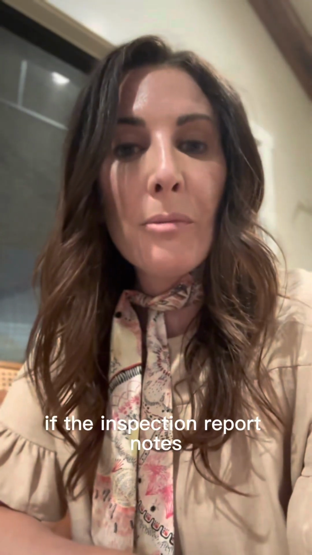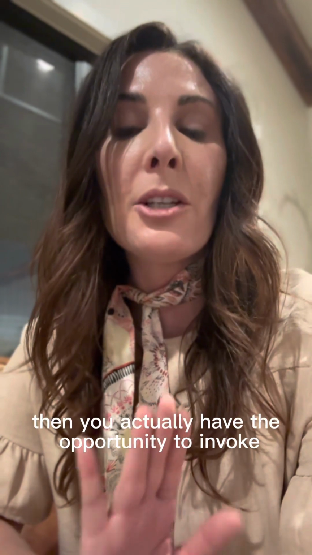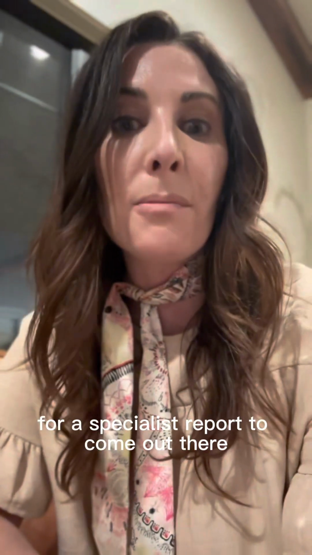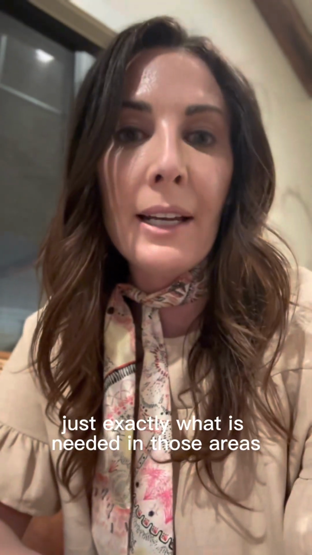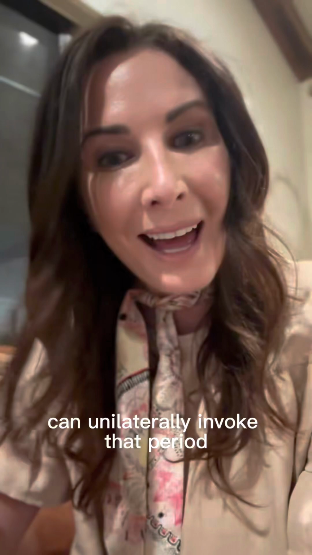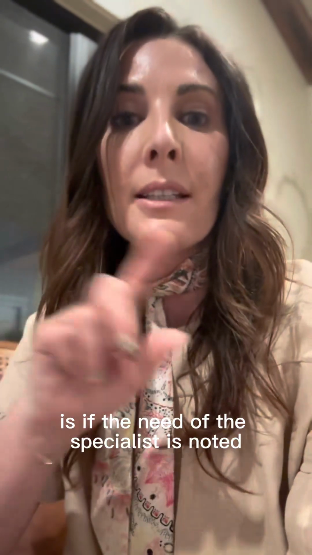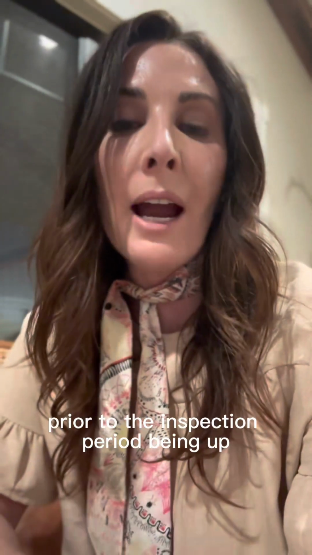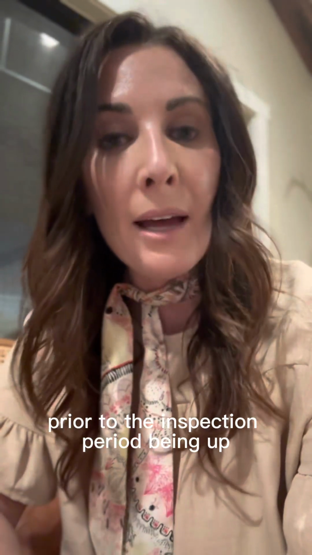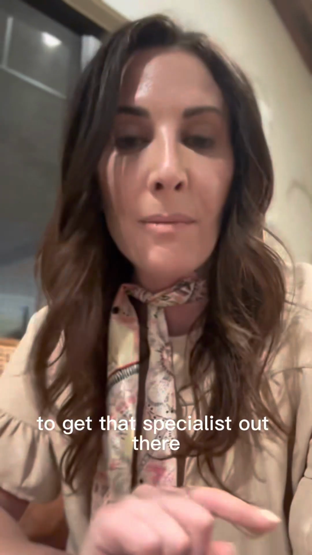If the inspection report notes that we need a specialist, maybe a roofer or an HVAC specialist, then you actually have the opportunity to invoke 5 additional days for a specialist report to come out there and figure out just exactly what is needed in those areas. The only way the buyer can unilaterally invoke that period is if the need of the specialist is noted in the inspection period. The notice of that must be served prior to the inspection period being up, and unless noted otherwise, you get an additional 5 days to get that specialist out there.